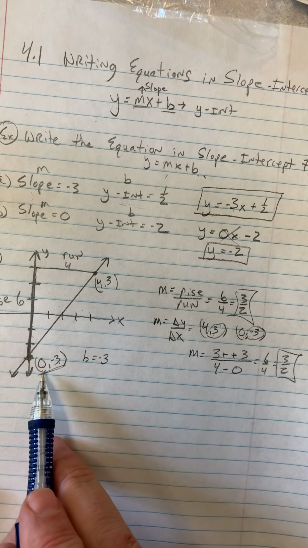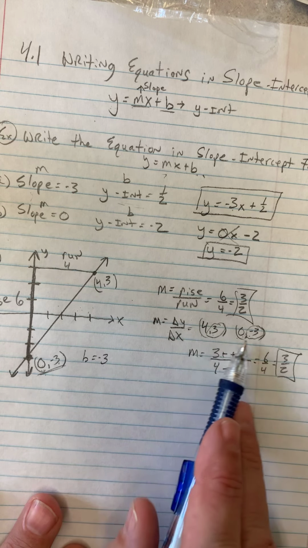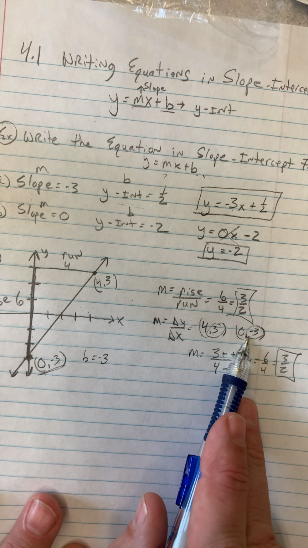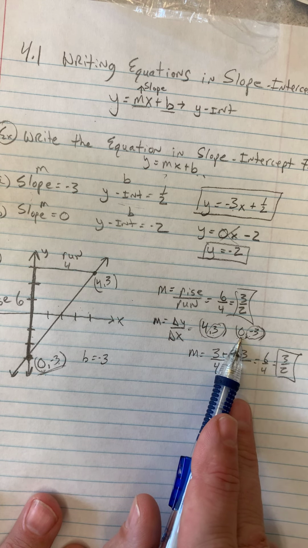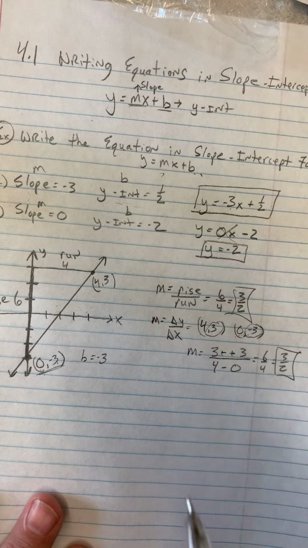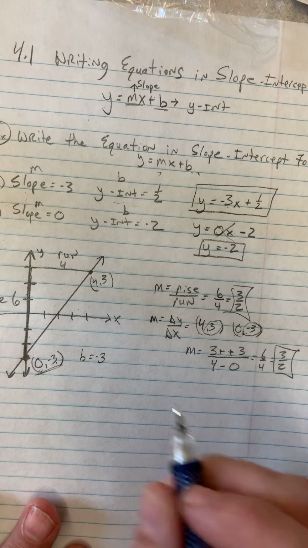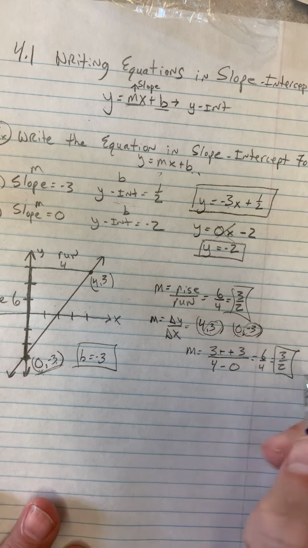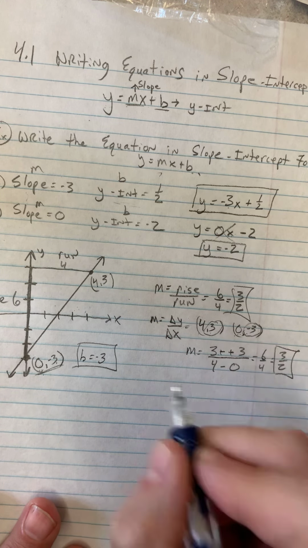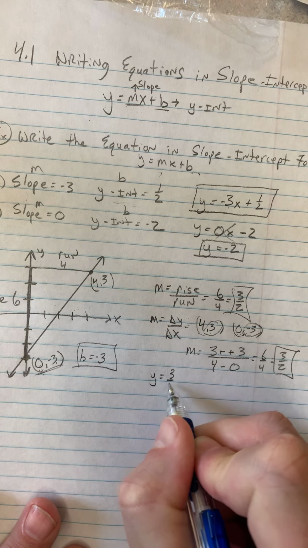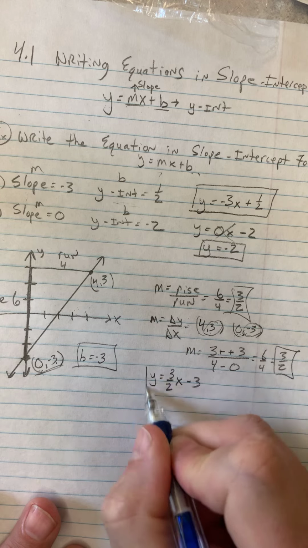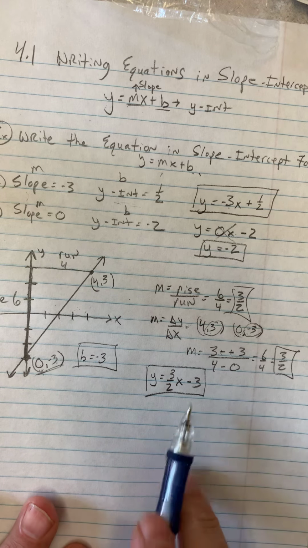But if I wasn't given this graph and just given these points and said they lie on a line, I know that's my y-intercept regardless because my x is 0, and I know that every y-intercept has an x of 0. You now have the two pieces of the puzzle you need to write your equations. You have an m of 3/2 and a b of minus 3. And you could certainly check this.